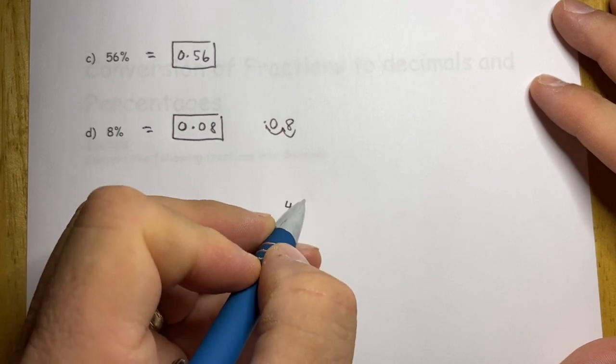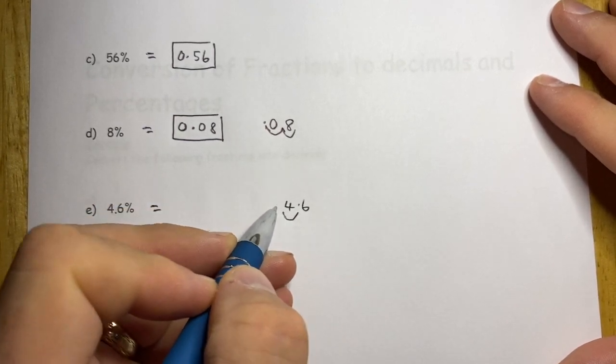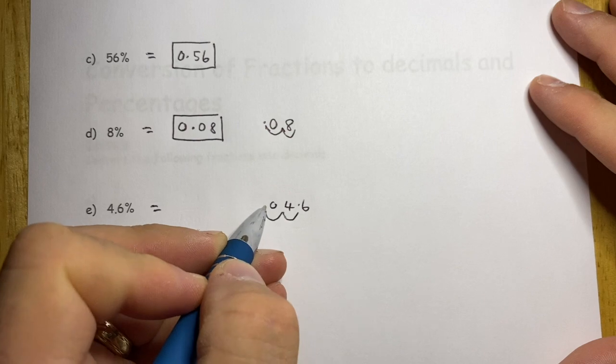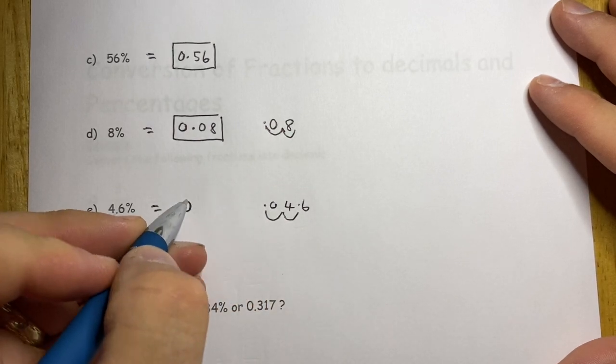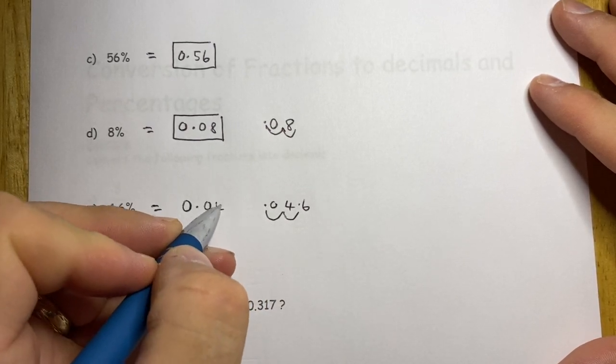Likewise, for 4.6%, if I move it once, I'm still going to move it a second time. So the decimal point's going there. So I get 0.046.